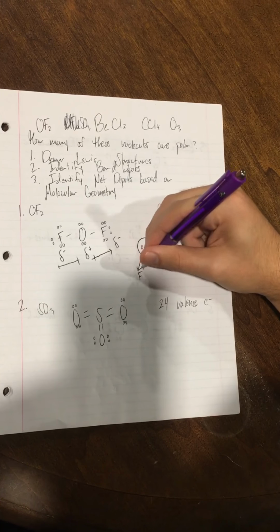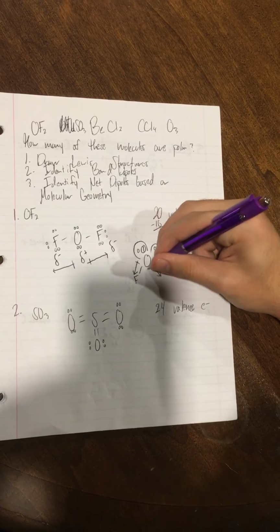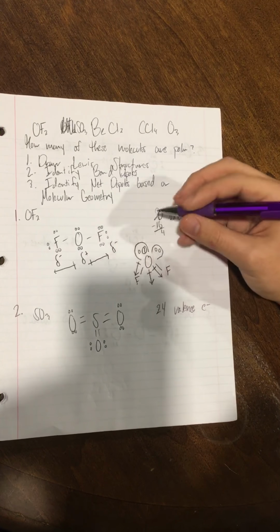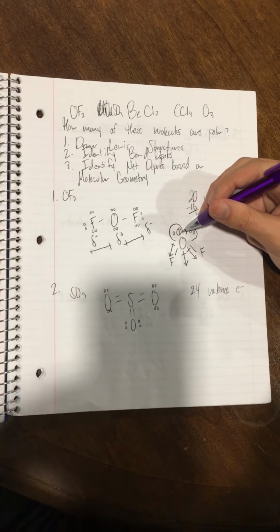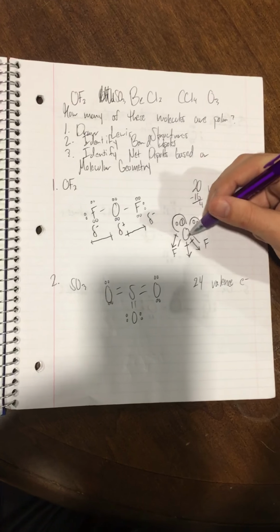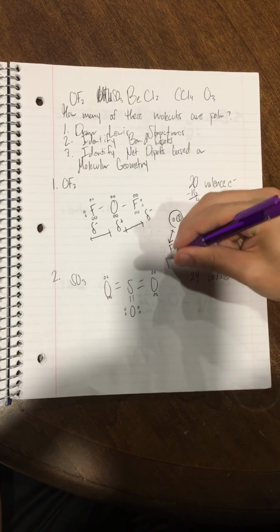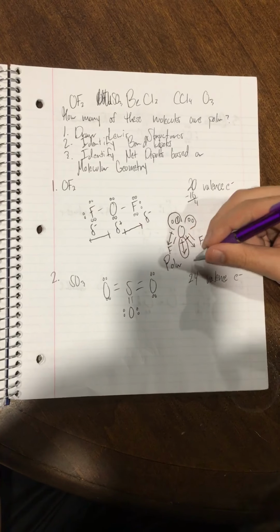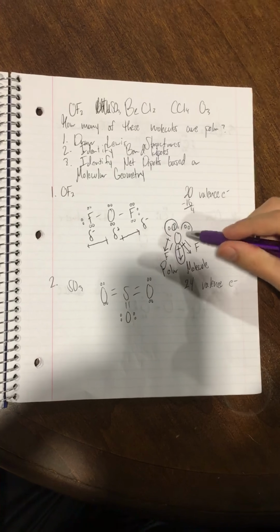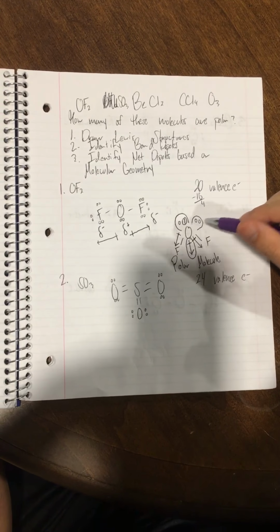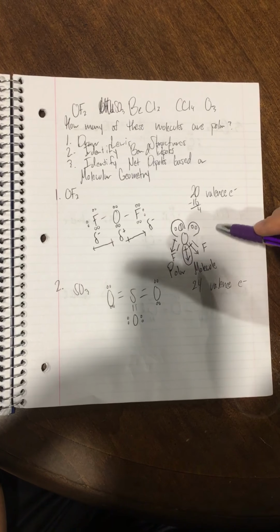As you can see, the bond dipoles in the molecule flow this way, creating a net dipole in this way. Since all of the domains are not the same, the electrons are going to flow outwards, creating a net dipole going south like this. So it's going to be a polar molecule, again due to the 2 different lone pairs on the oxygen. The bent molecular geometry does not cancel out.